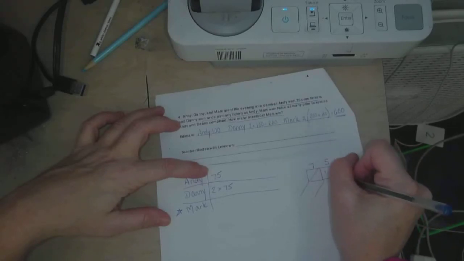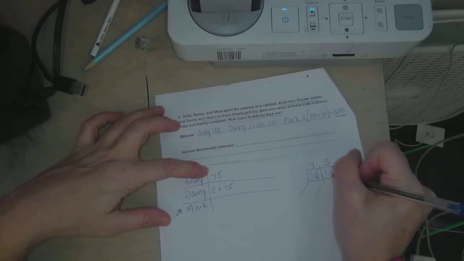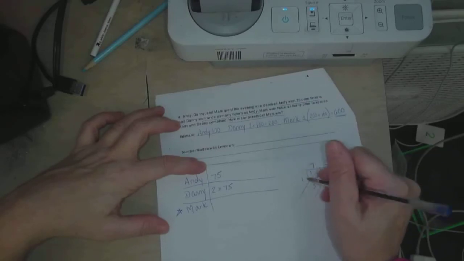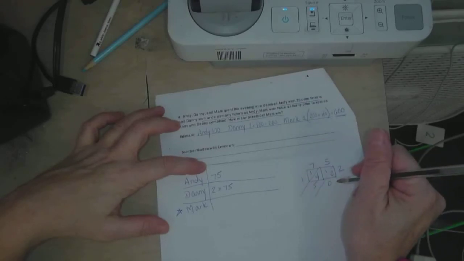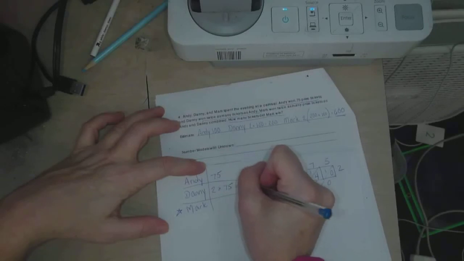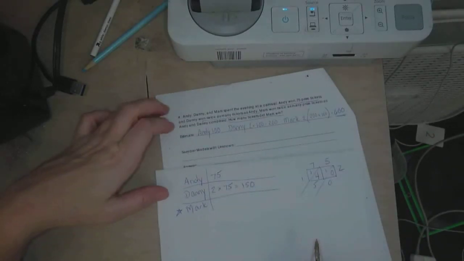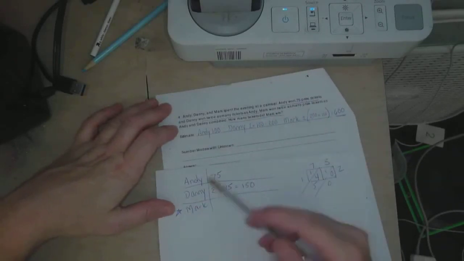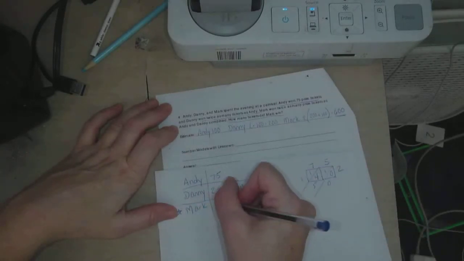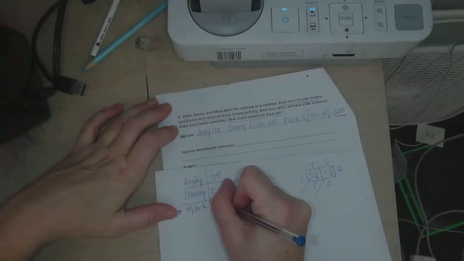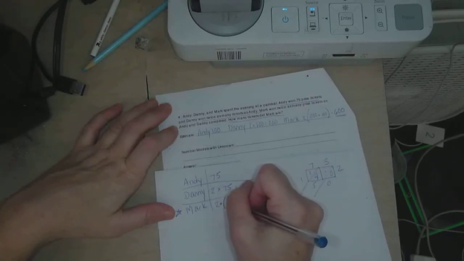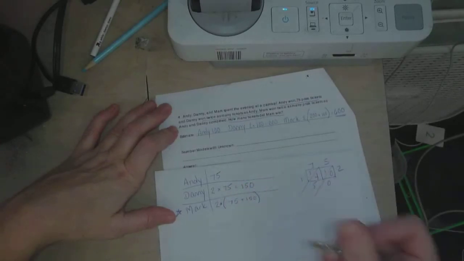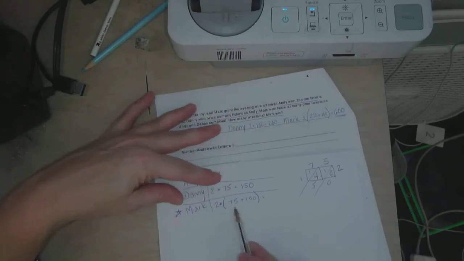2 times 5 is 10. 2 times 7 is 14. 150 is how much Danny has. And Mark won twice as many tickets as Andy and Danny combined. So Mark is 2 times 75 plus 150. All right, so first we have to add together 150 plus 75.